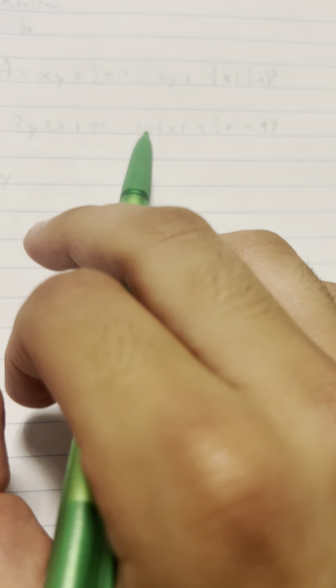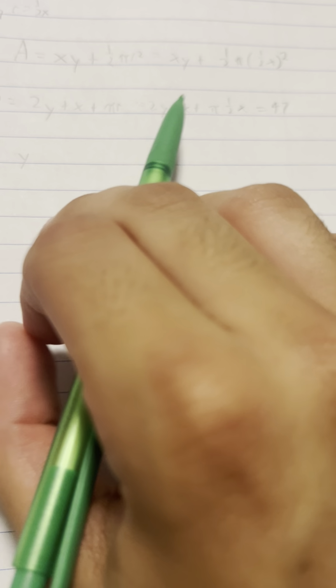So we want to rewrite this so we have y by itself on the outside. So what we're going to do is just move this over here. So negative 2y is equal to, and then we just move that over there.